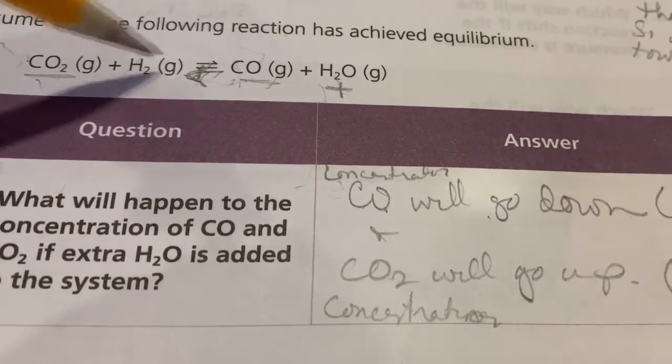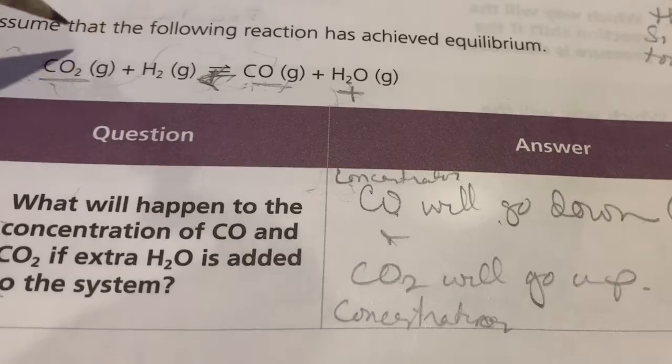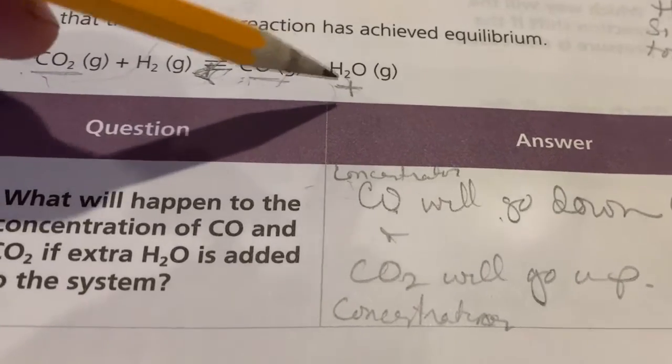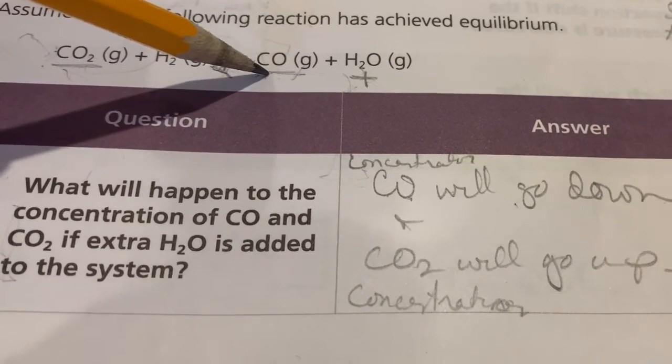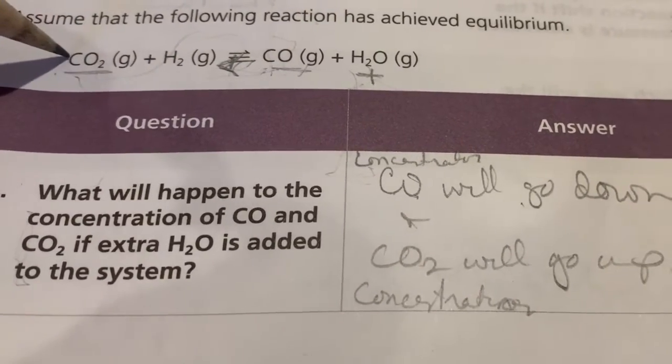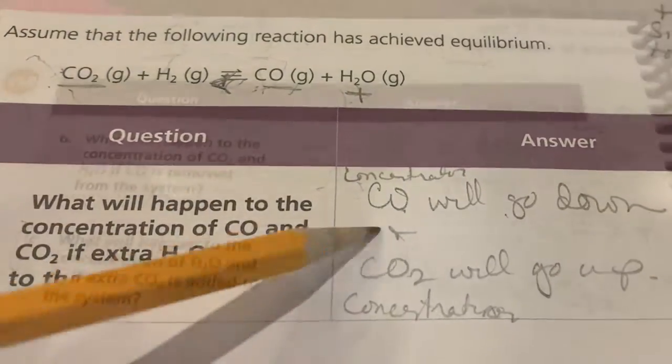Because remember, in equilibrium, we've got stuff flowing this way being made and then stuff flowing this way being made. So if you add H2O, your CO will go down because it's going to be used up and we're going to make some more CO2. All right? And I wrote that down here.